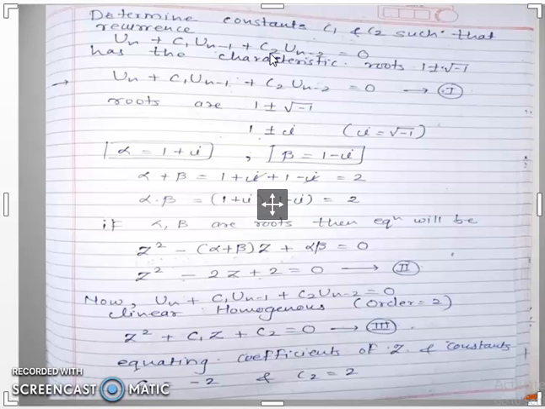To find this, we first write the given equation: un plus C1 into un minus 1 plus C2 into un minus 2 is equal to 0, and mark this equation as the first equation.